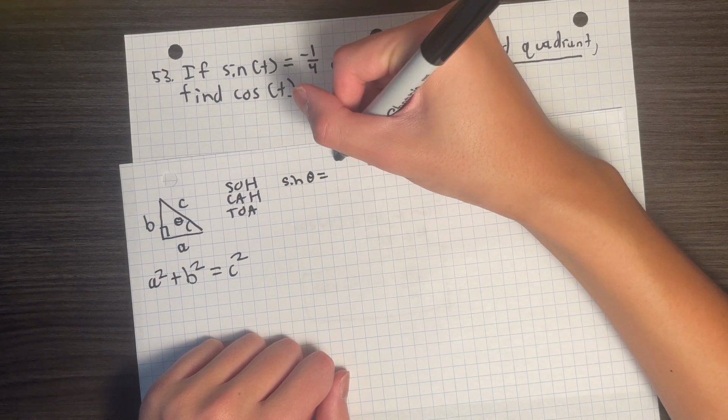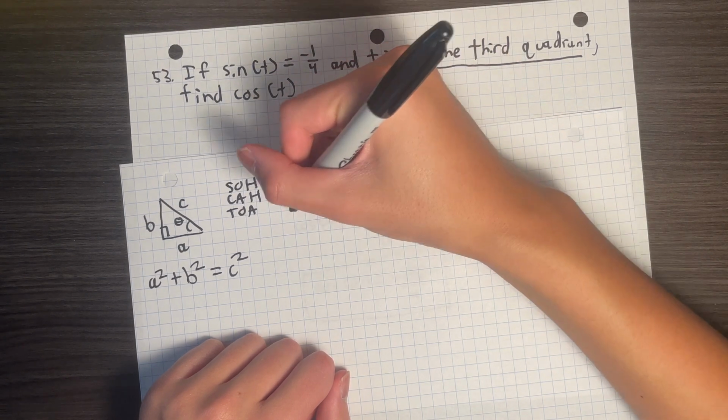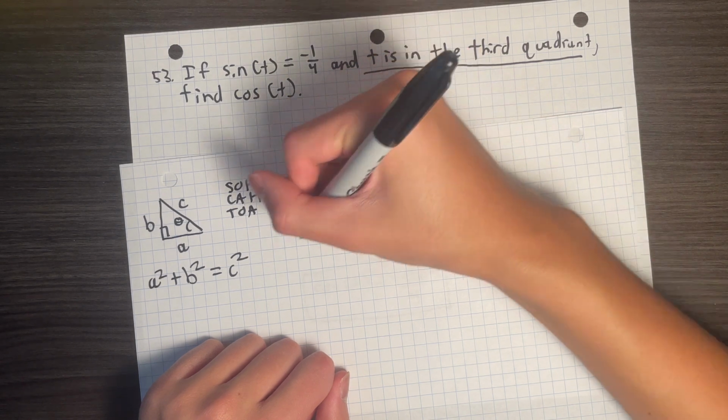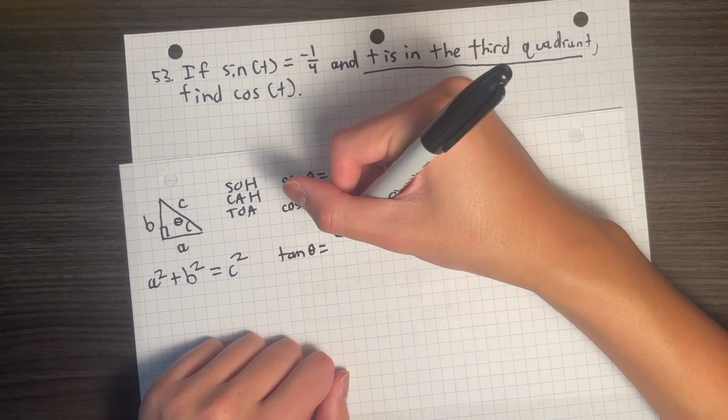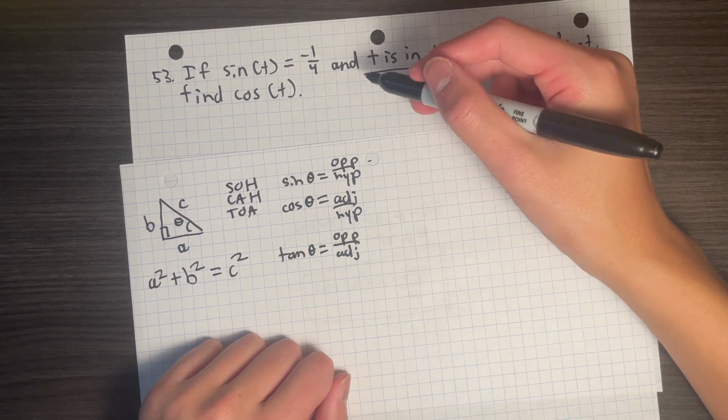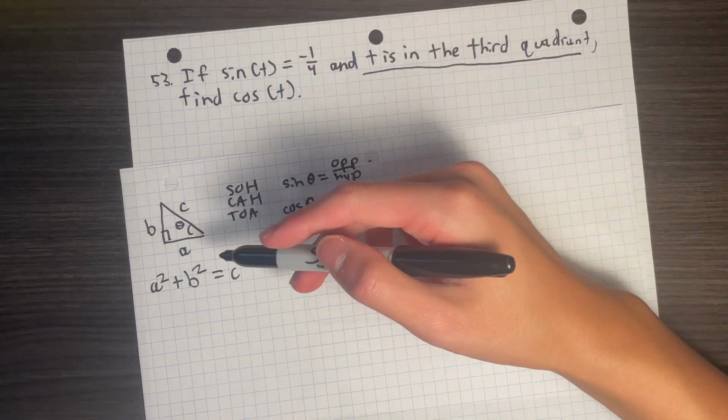So sine of theta is equal to our opposite over our hypotenuse. Our cosine of theta is equal to our adjacent over our hypotenuse. And our tangent of theta is equal to our opposite over our adjacent. These essentially refer to the length of the sides of the triangle with respect to the angle.